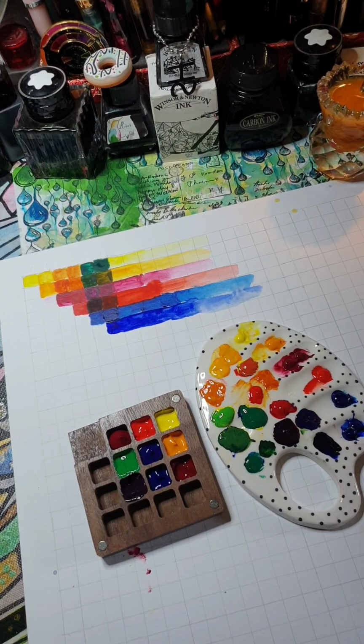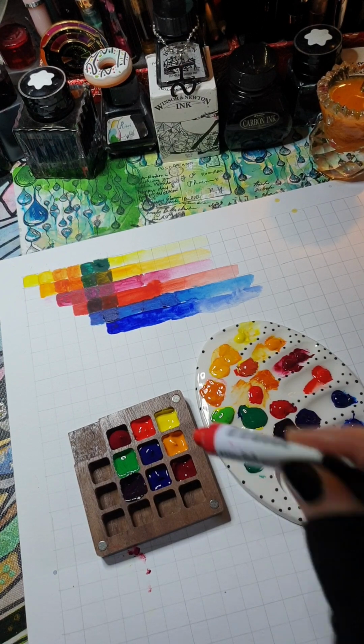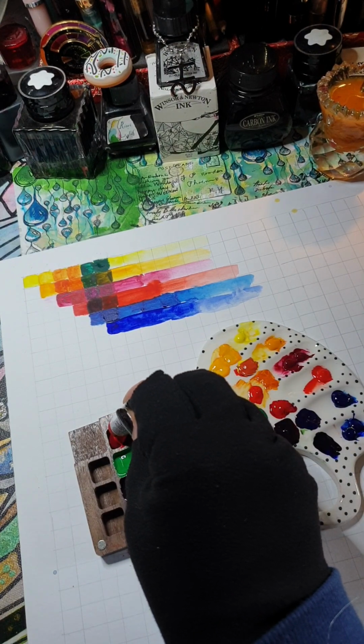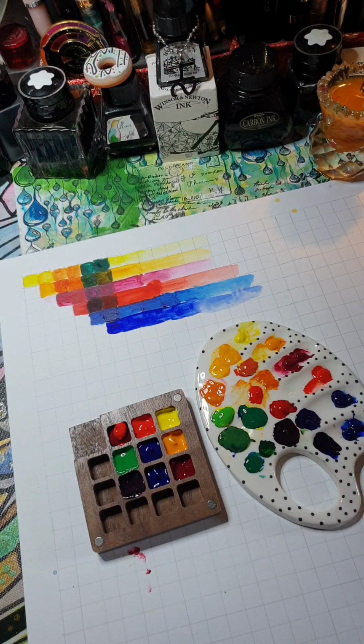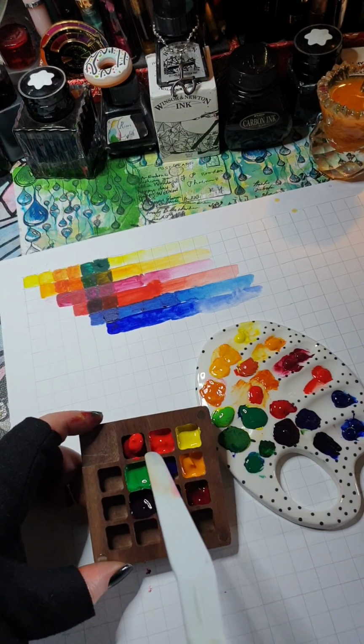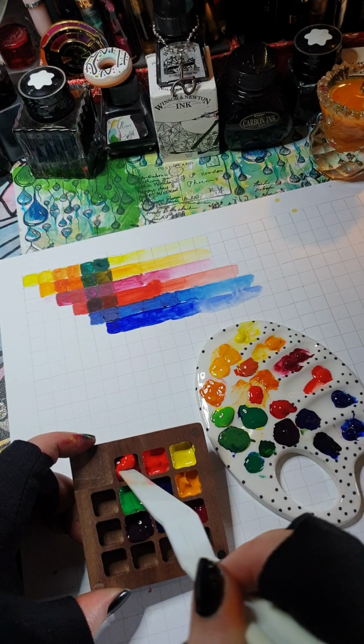Do I do it? Ooh. And then this shade of red. No, I'm not going to add it. I can always add it another time, like add it on later.